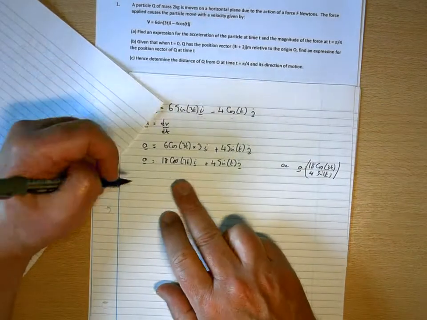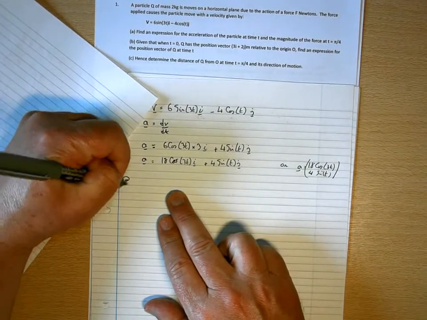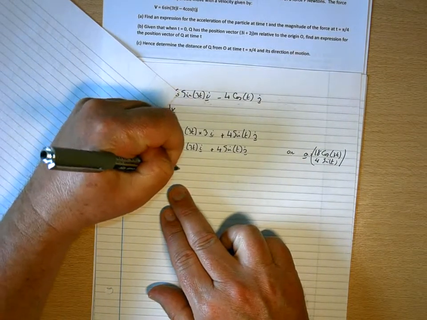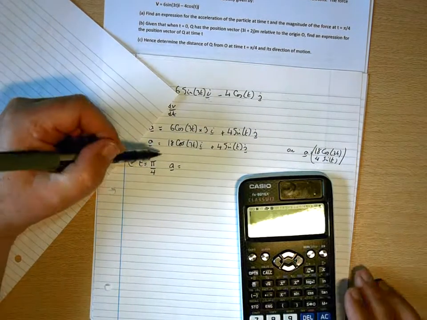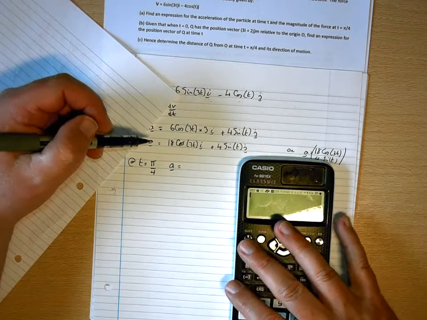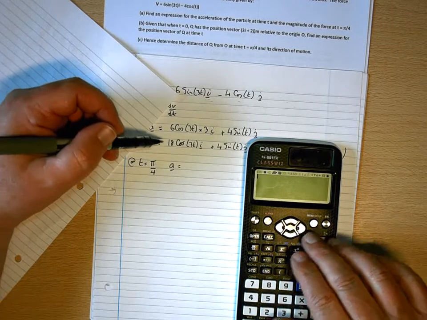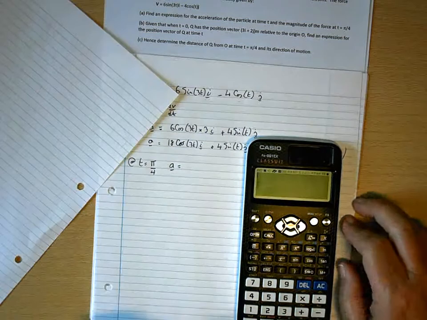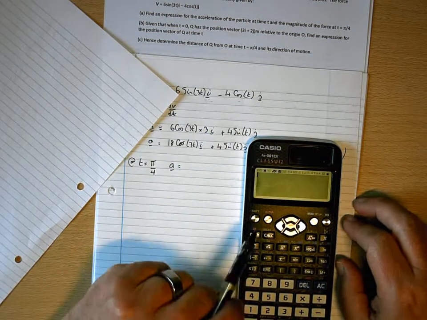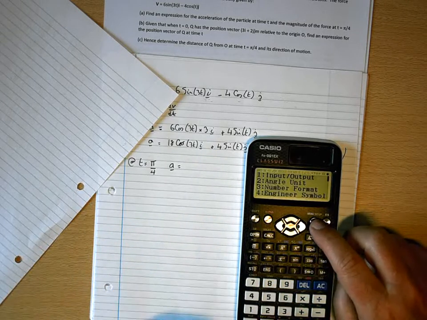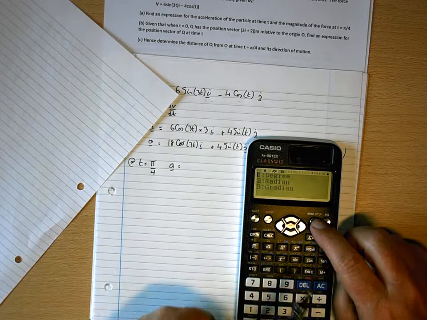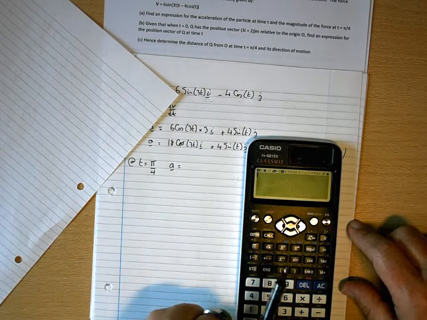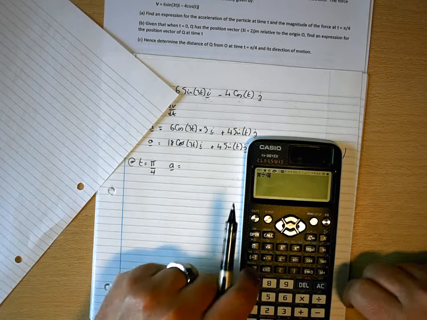So let's first of all work out what the acceleration is at t equals pi by 4. I'm working with differentiation, and I've got a trig function, so I know I need to be in radians, and the other clue there is time is given in terms of pi. My calculator at the moment is in degrees, so I need to shift set up angle unit 2. Then I'm going to store pi by 4 in x.